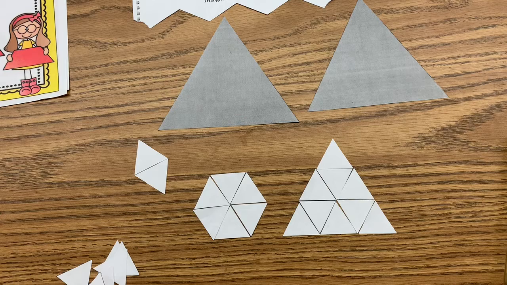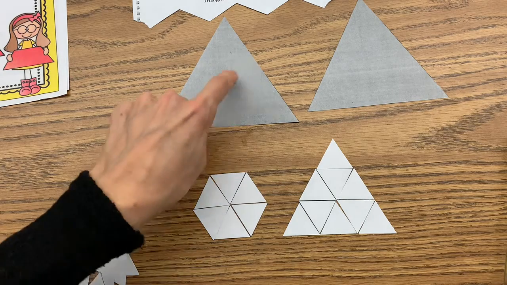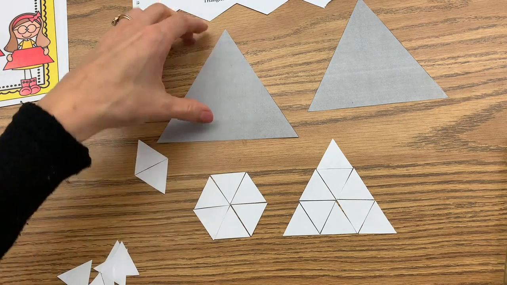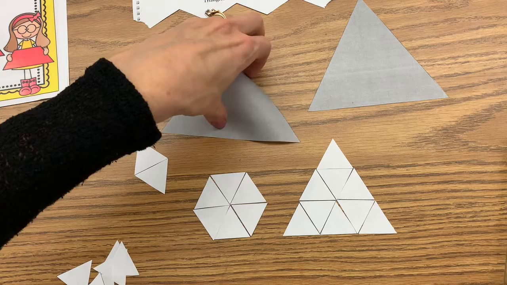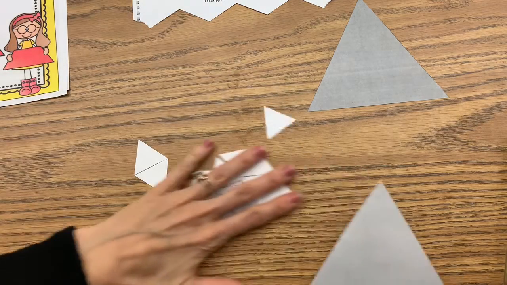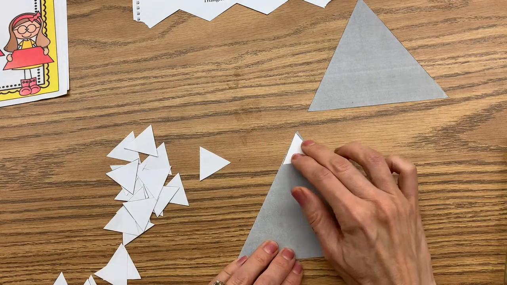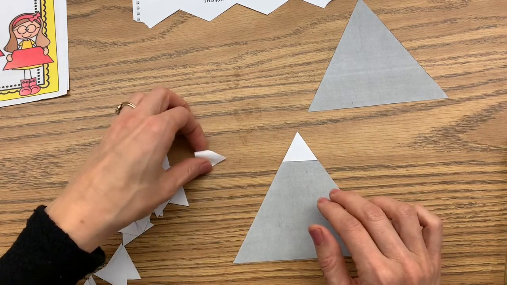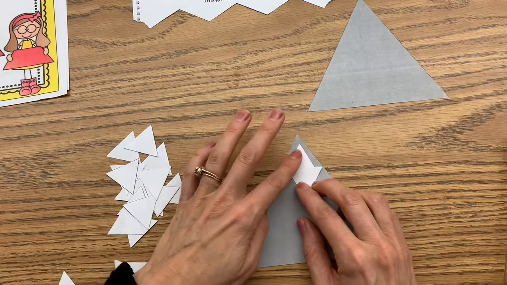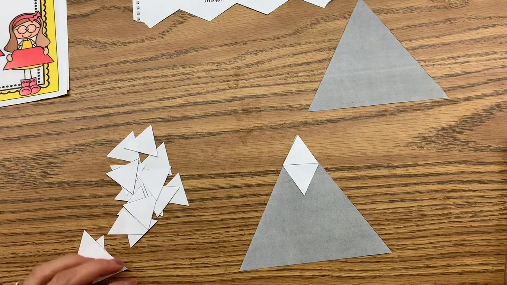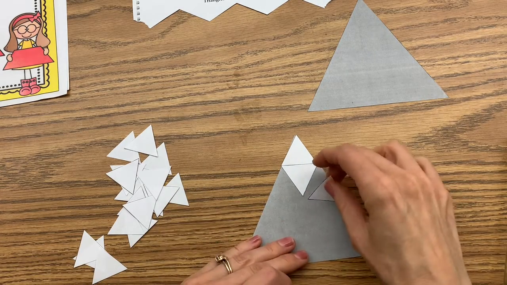All right, so now we're going to arrange 10 equilateral triangles on the larger triangle background. Okay? Let's see if we can fill this up with those little triangles. So let's move this aside and let's look at what we can do. So let's put one like this. Then let's put one like this and make a rhombus. Up, there's a rhombus. And then we're gonna keep going like this.